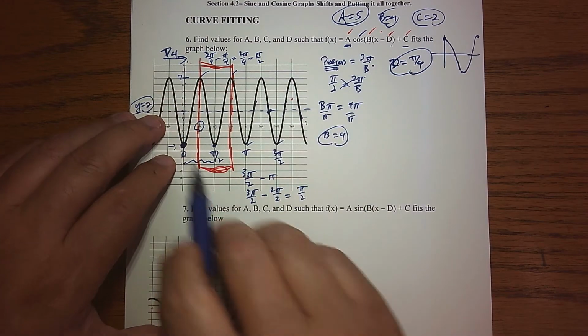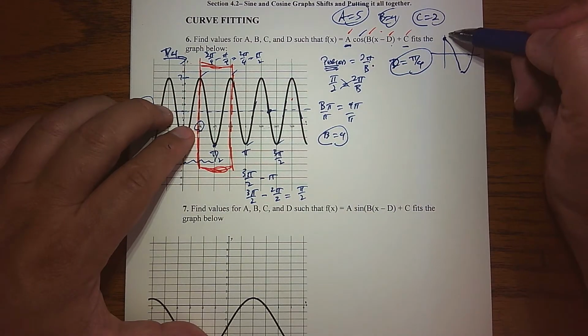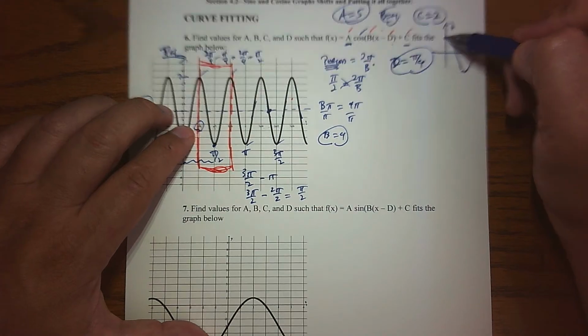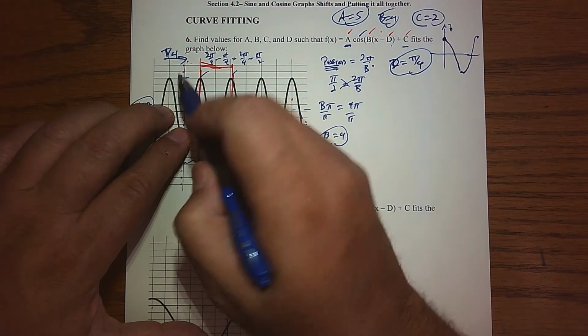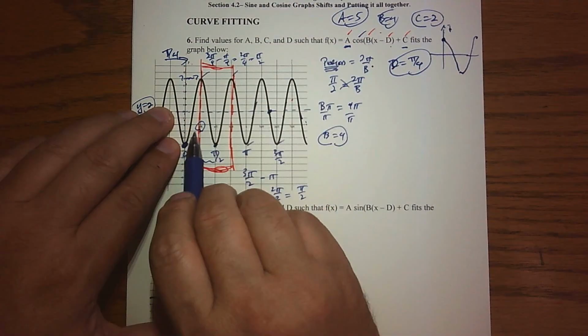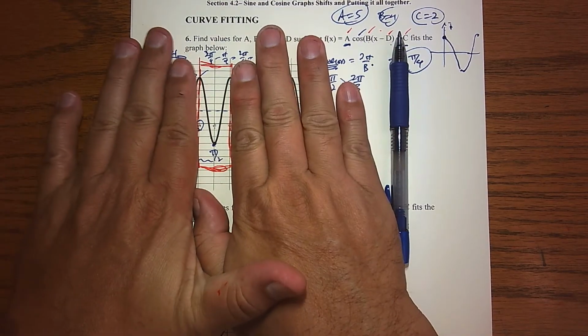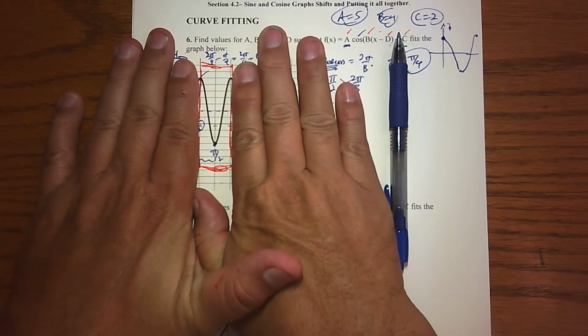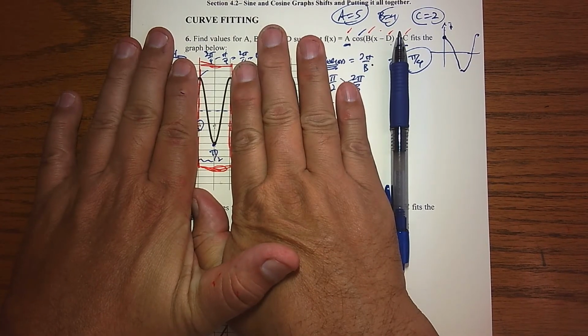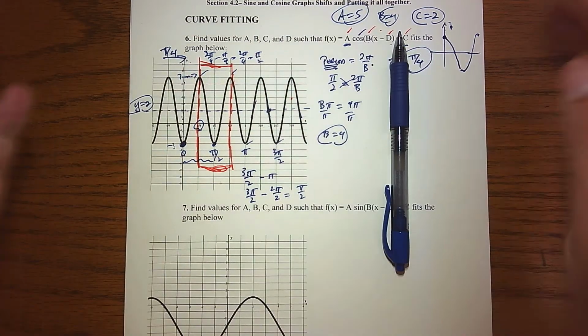Everything has been shifted pi over 4 units, because again, we usually are on the y-axis at a peak, but this peak is happening shifted over a little bit, and that's happening at pi over 4. And just looking at that graph, that little segment is exactly what a cosine graph should look like over one complete period. Alrighty? And so there you have it.